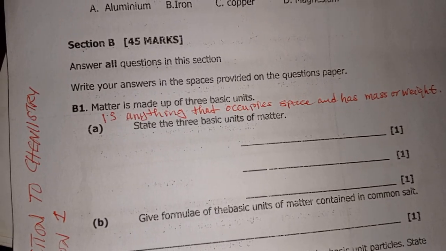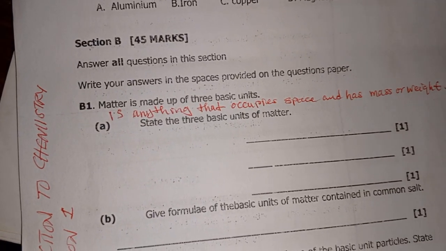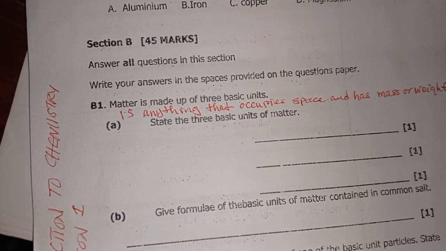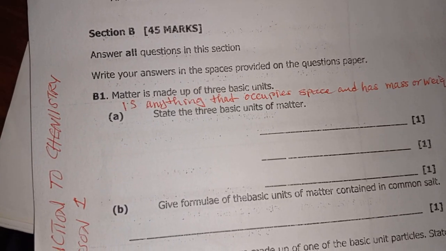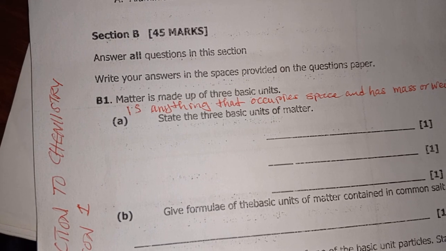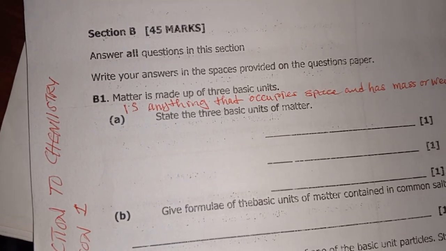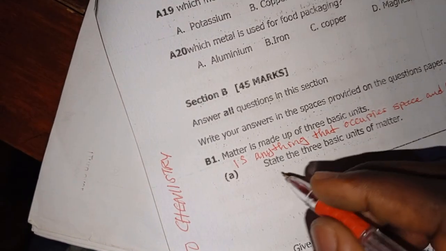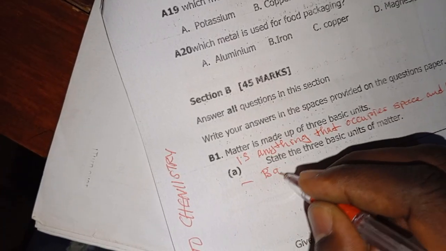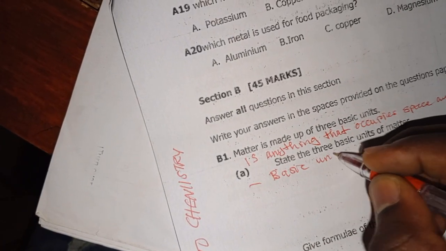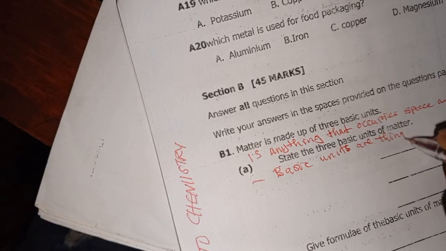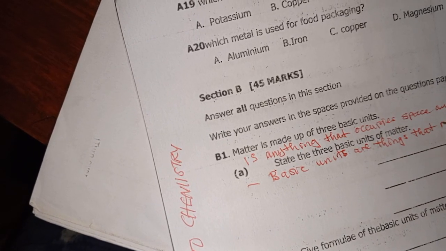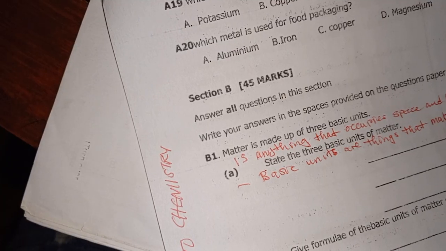So now, matter is made up of three basic units. Now, the basic units, we are saying these are things that make up matter. Basic units are things that make up matter.